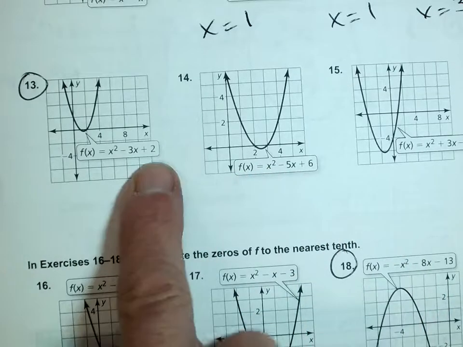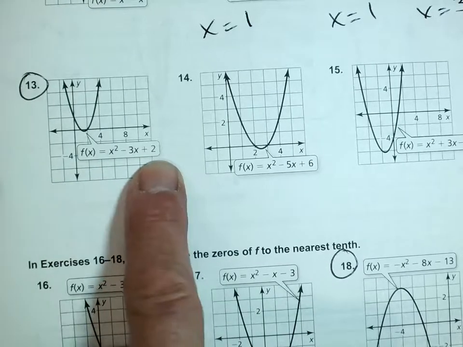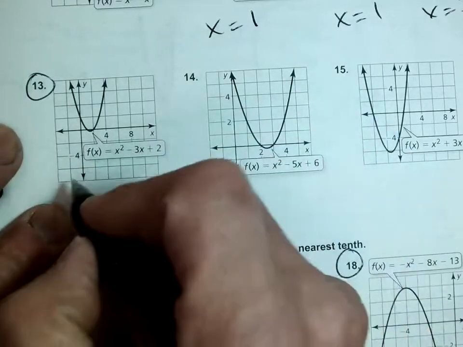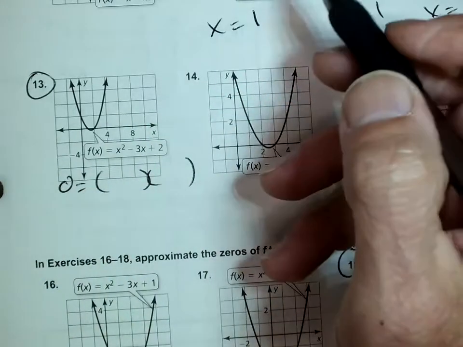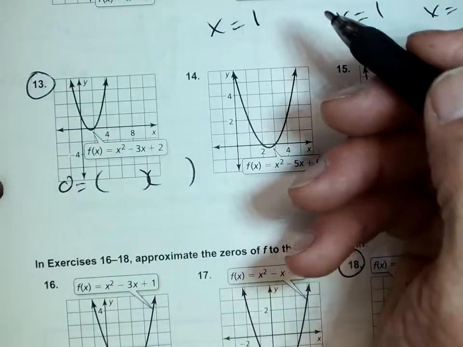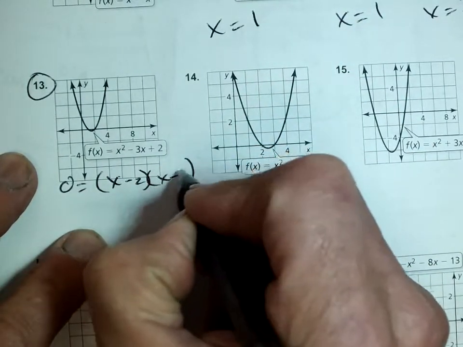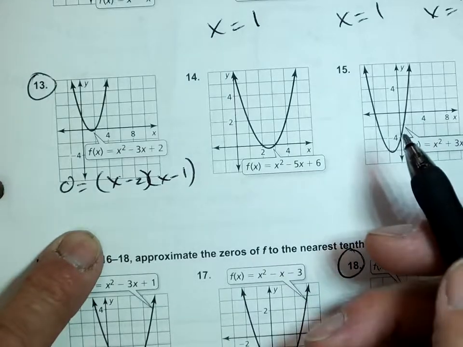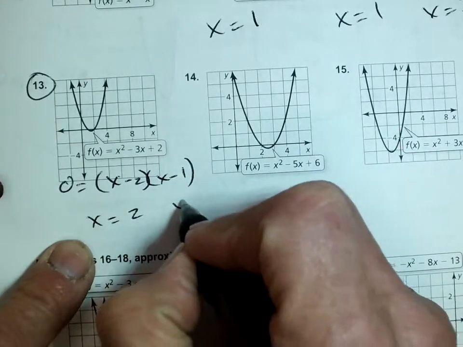Does it factor? Does this factor? Does it factor? I think it does. I think if you factor it, you're going to get... So I can't really tell from the picture, can I? But if I factor it, I can get the answer, okay? X minus 2, x minus 1, right? You guys agree with that? So I know the answer has to be 2 and 1.